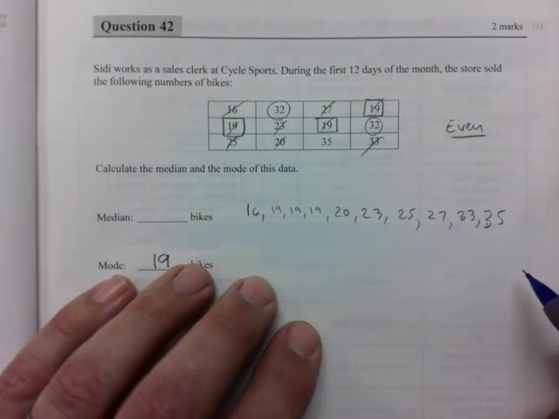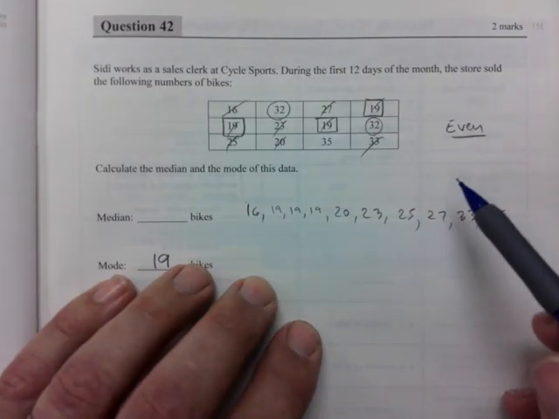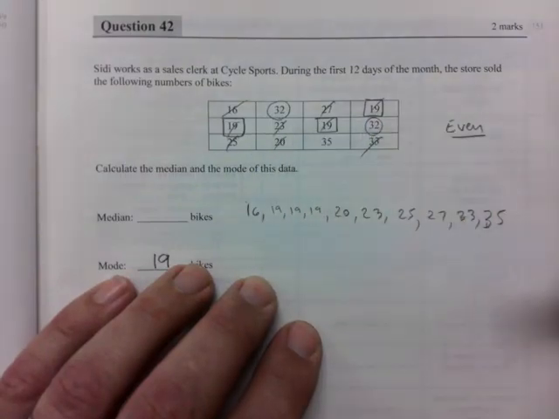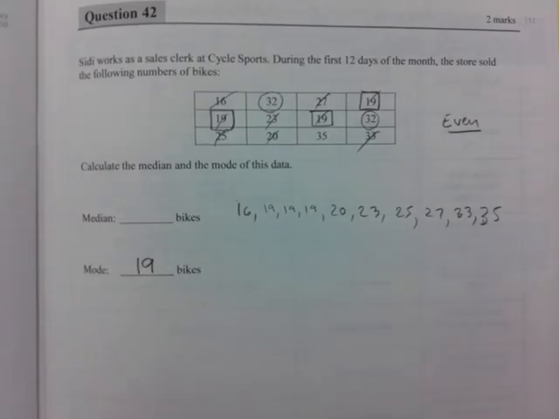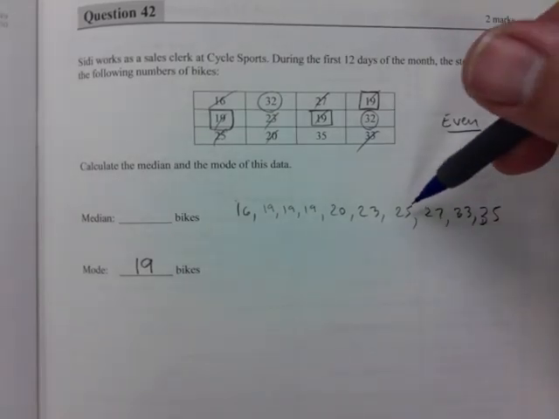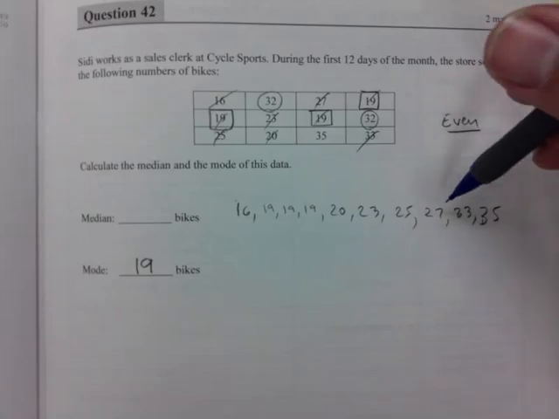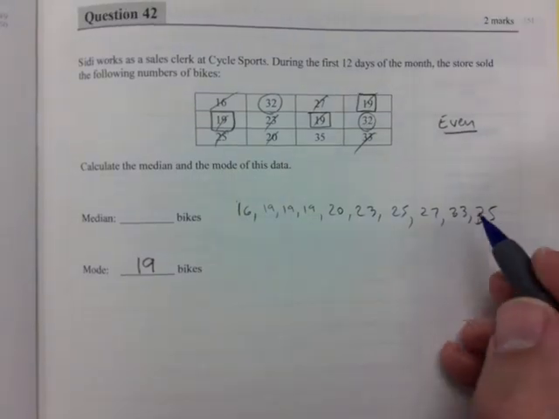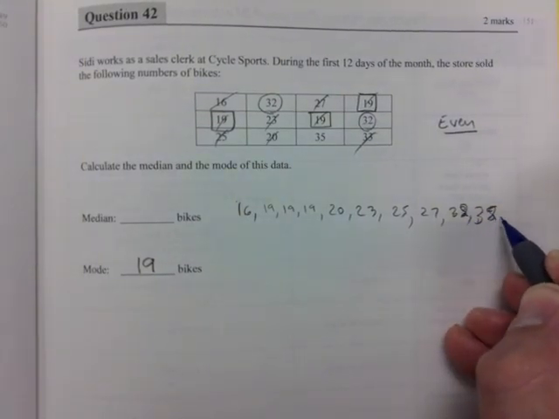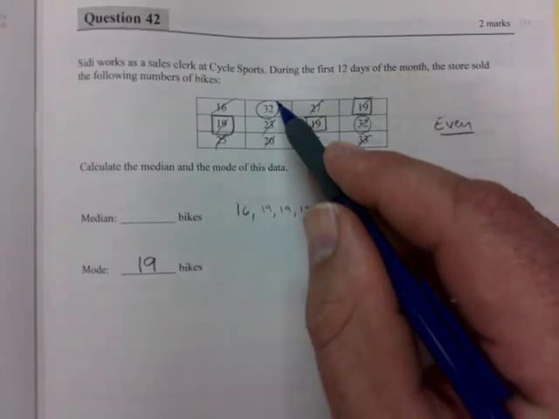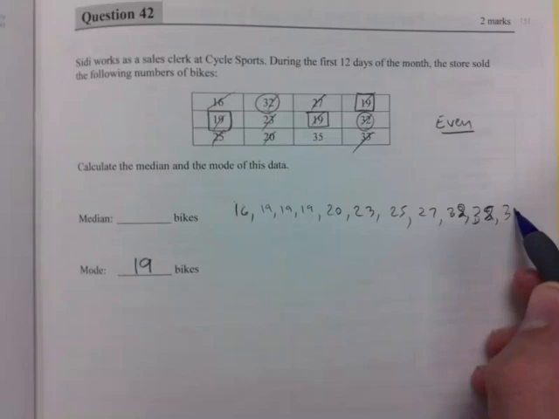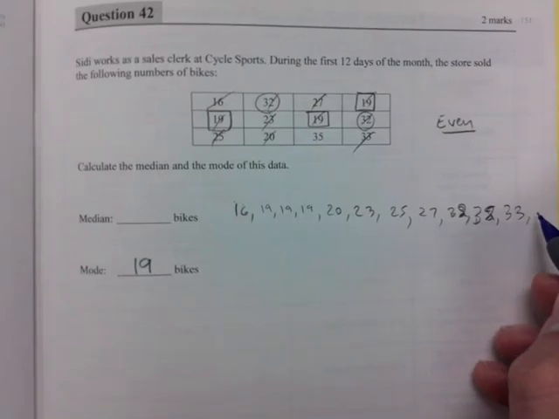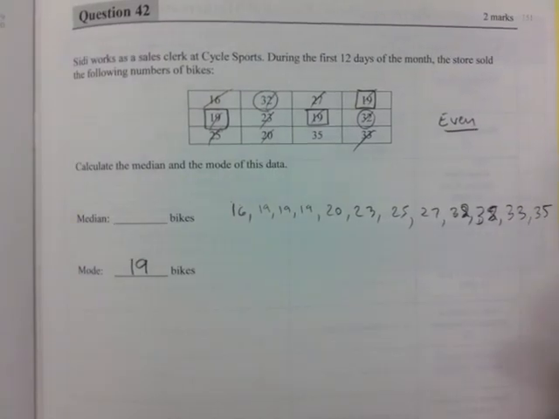And I still have, oh, there should be 12. So what did I miss here? 25, 27. Oh, I missed the 32s. Yeah. Okay. 32, 32. And then I have 33, 35. There we go. Now we have 12.